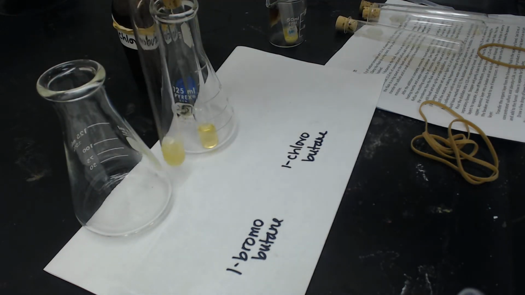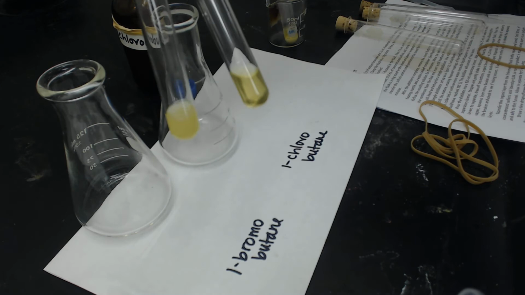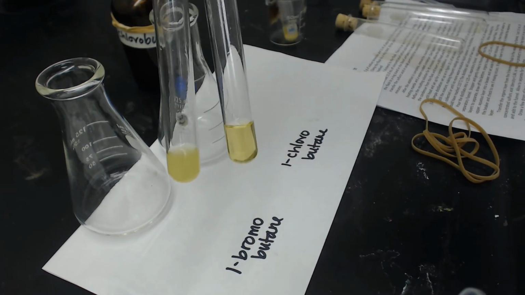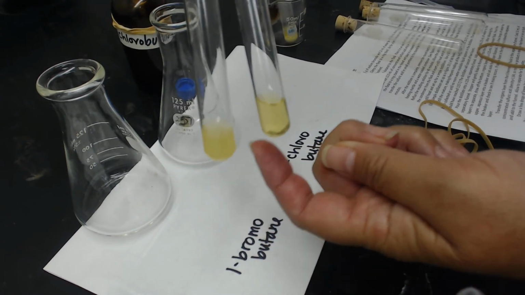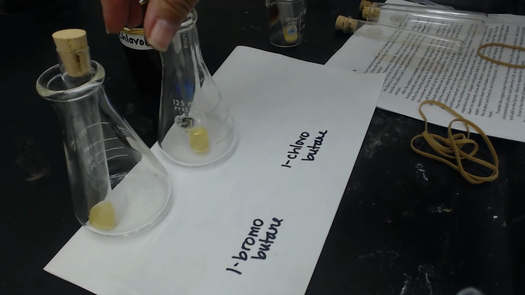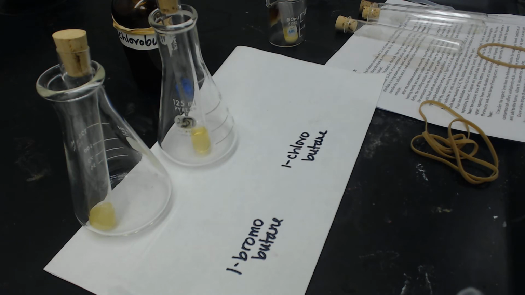And what you can already see here is that the 1-bromo is already getting a little cloudy. That's the one on the left. It's already getting a little cloudy compared to the 1-chloro. All right, I'll pause for a little while and then we'll come back and look at them in about 10 minutes.